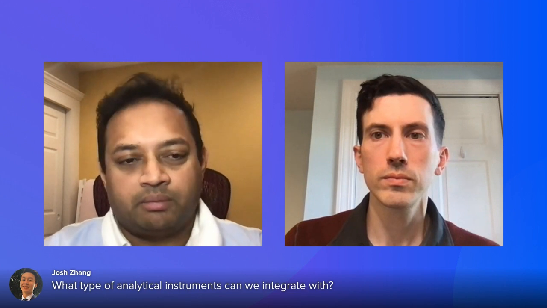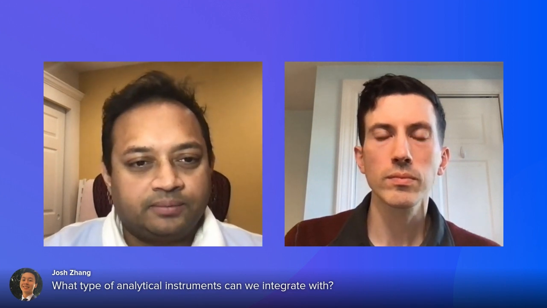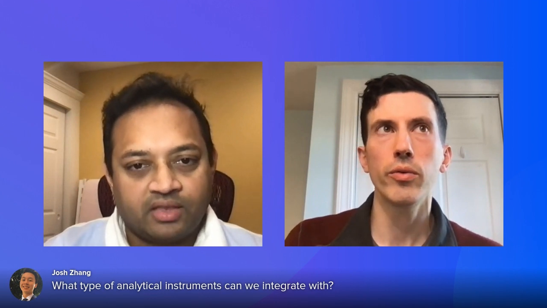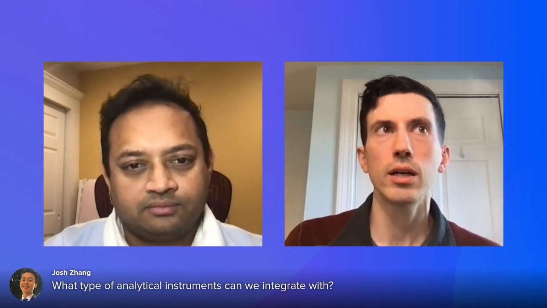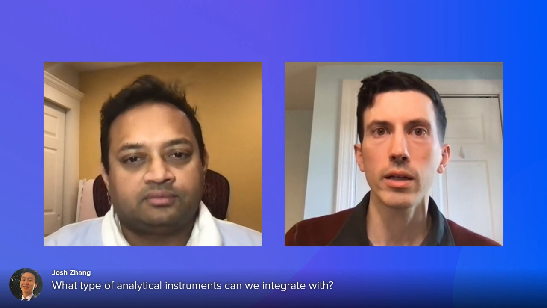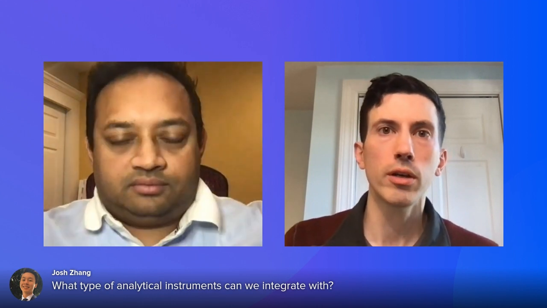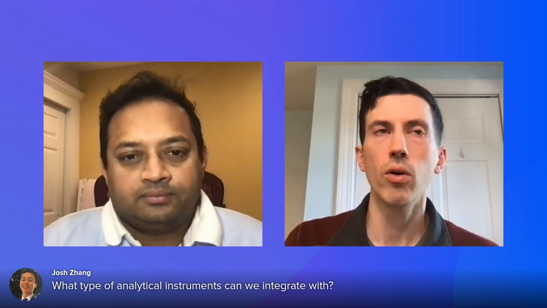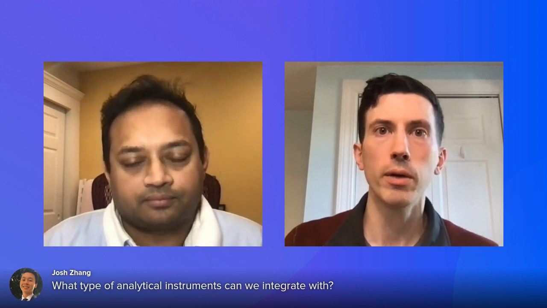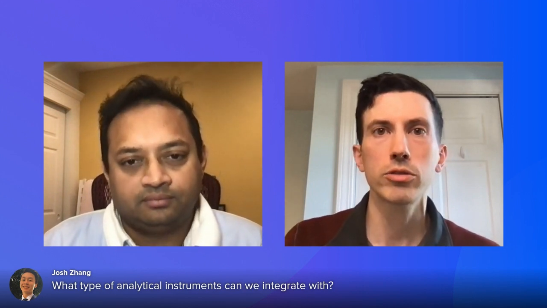So maybe Tom, if you want to add anything there. No, yeah, that's exactly right. Integration is a question that means different things to different people, and we can support the complete range, whether it's just data mapping or all the way through full programmatic data capture, a much more hands-off type of approach.